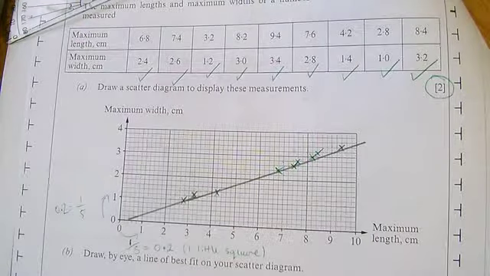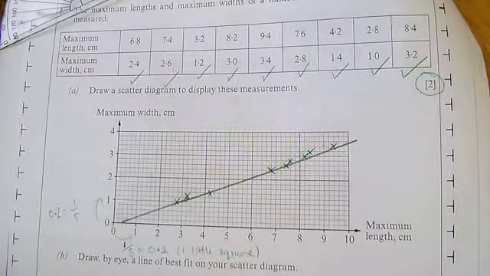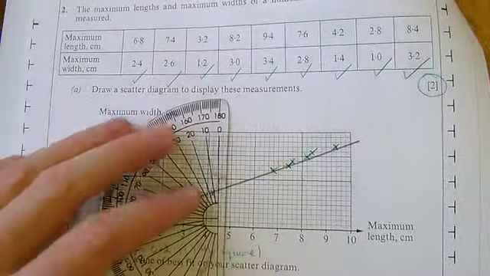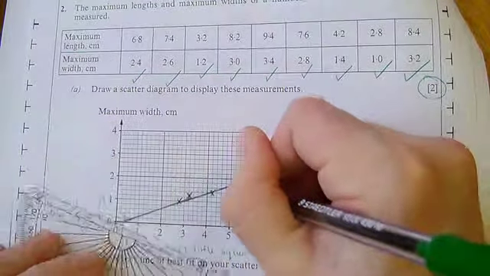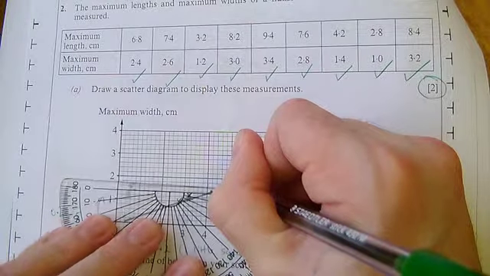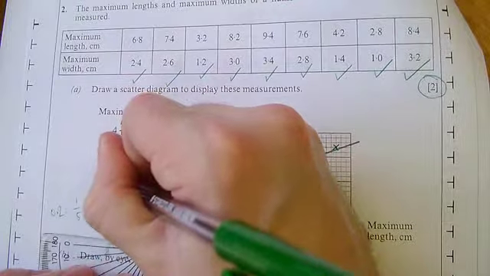And then for part D, you need to use your work from what we did with that line of best fit to find the maximum length. So it says another leaf from the same tree has a maximum length of 5 centimetres. Use your line of best fit to find the maximum width of the leaf in this tree. So what I do is I find 5, I come up from 5, there, it hits my line, and then I come across there and read off what that value is.